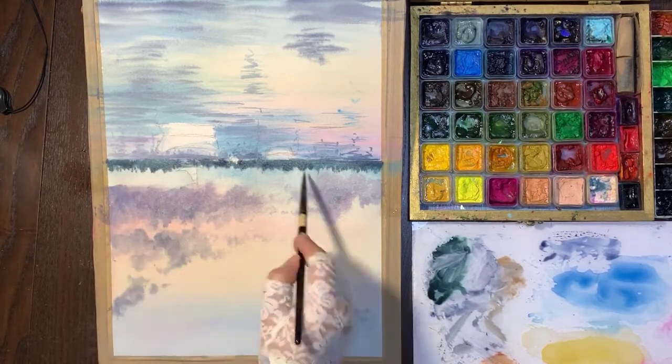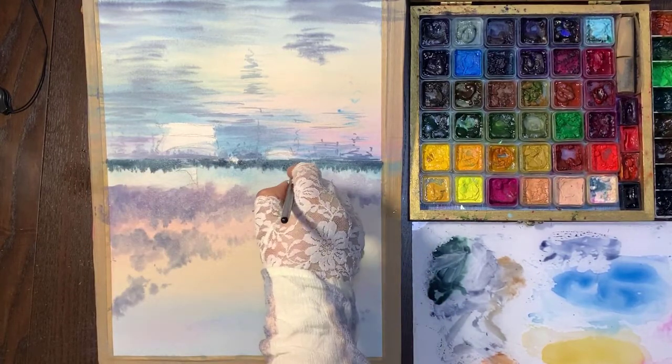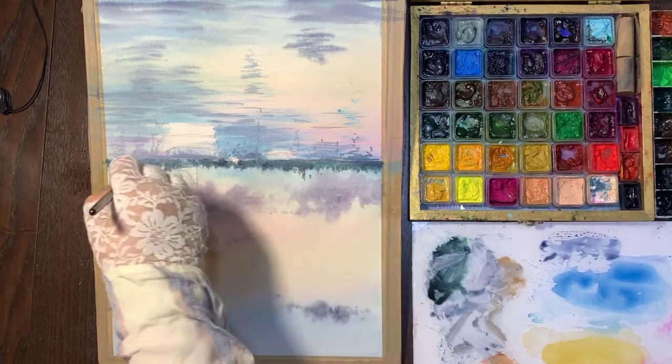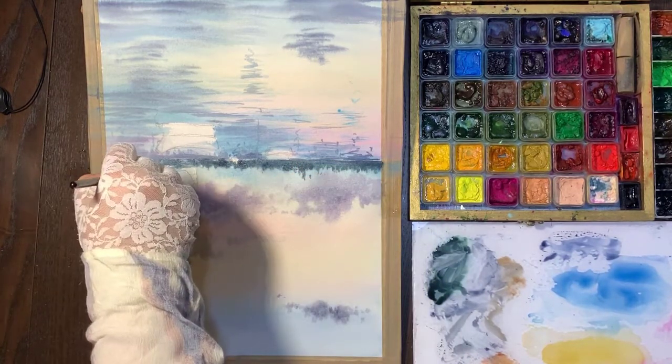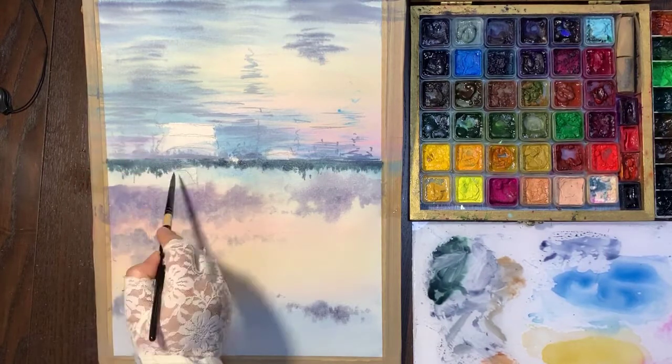And fill lines with the tip of the brush helps to have movement in this part.